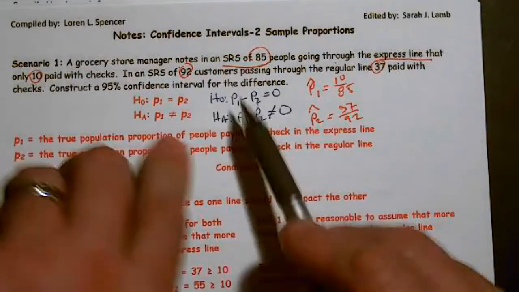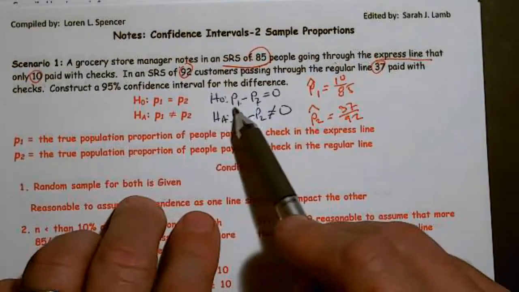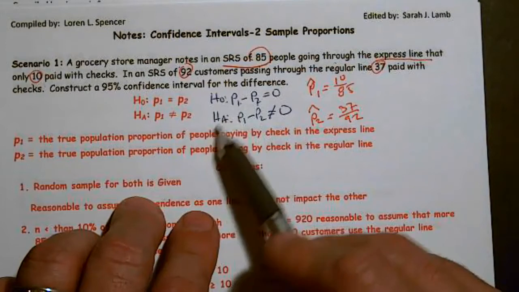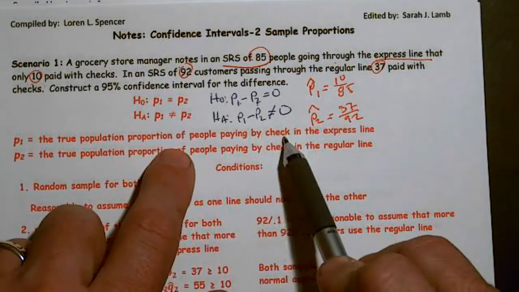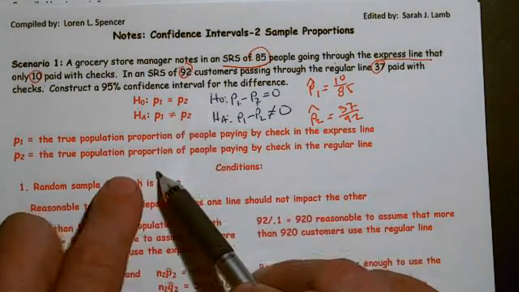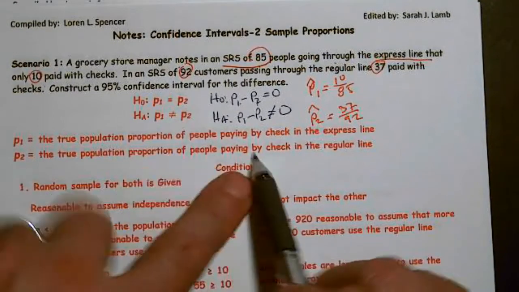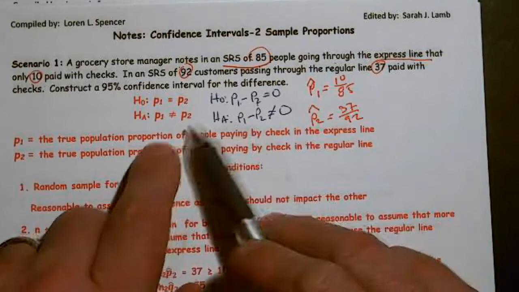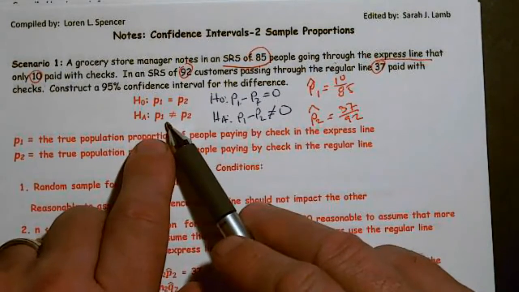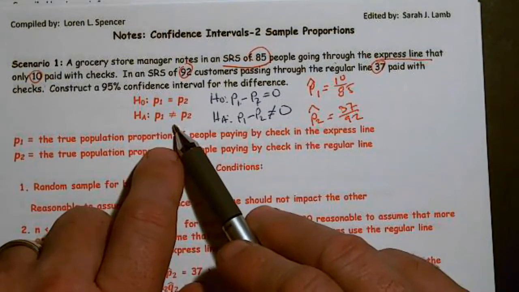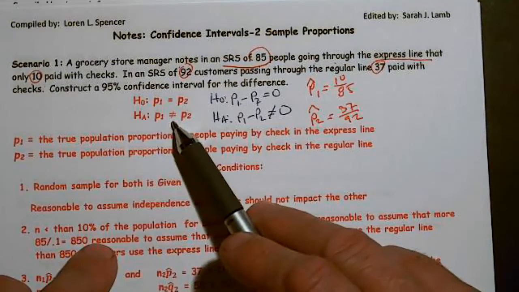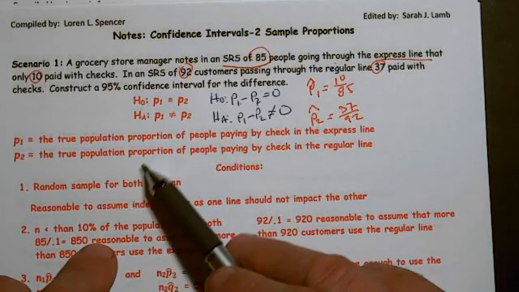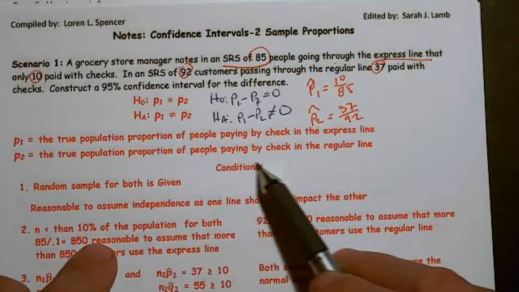I could restate these: the true population proportion of people paying by check in the express line equals the true population proportion of people paying by check in the regular line. Or alternatively, the true population proportion of people paying by check in the express line is not the same, or is different, or is not equal to the true population proportion of people paying by check in the regular line.